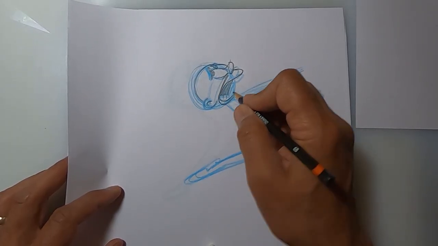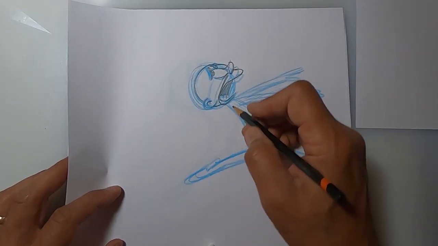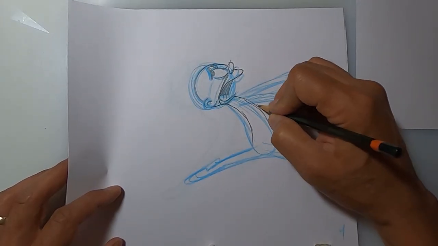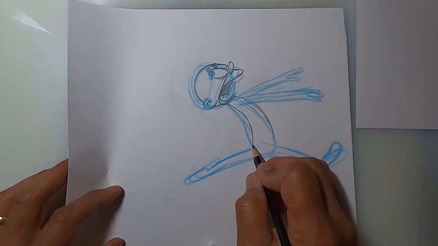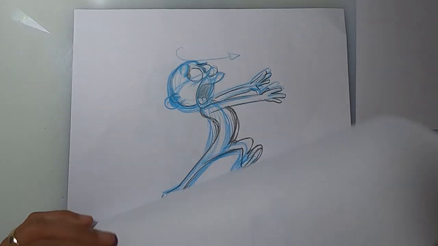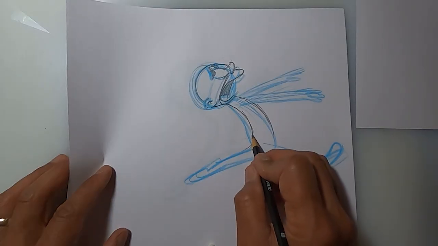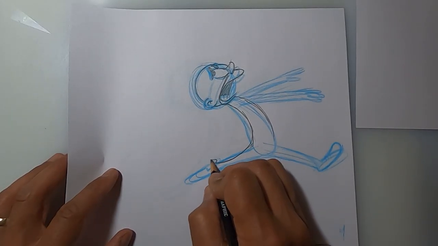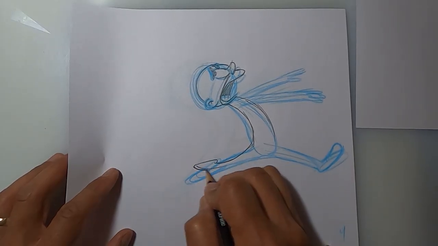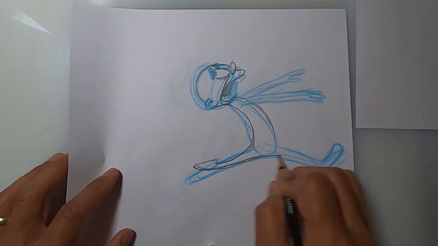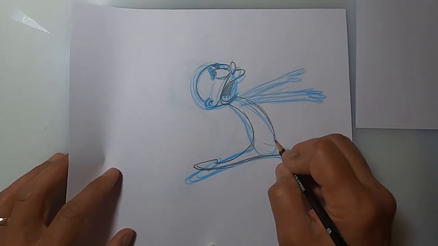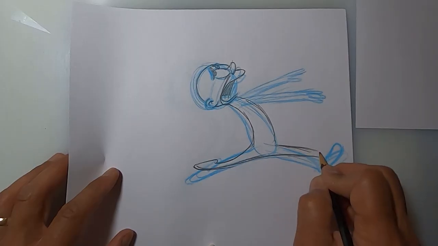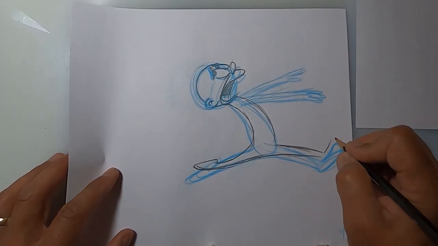As you see, I'm exaggerating his body, stretching his body. Look at that drawing, and then look at this one. You can make one nice curve like that. And then it gets stretched all the way over here. His leg stretches out as he's trying to get off screen.